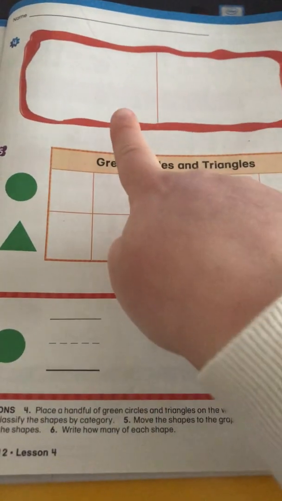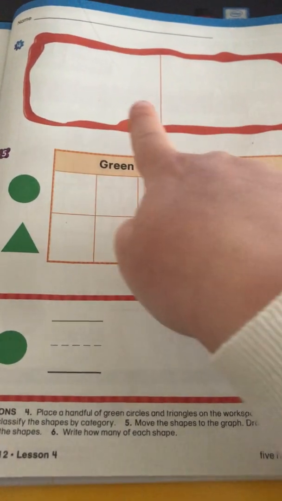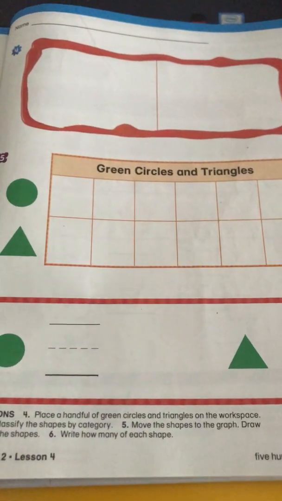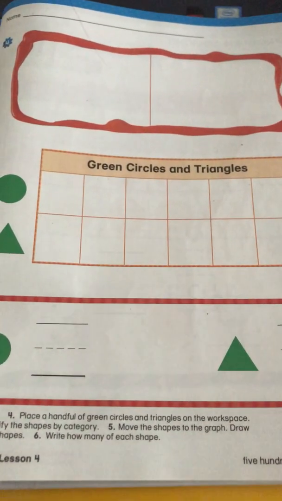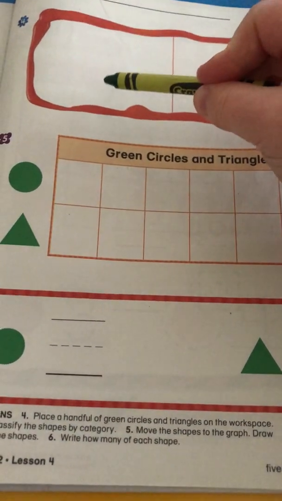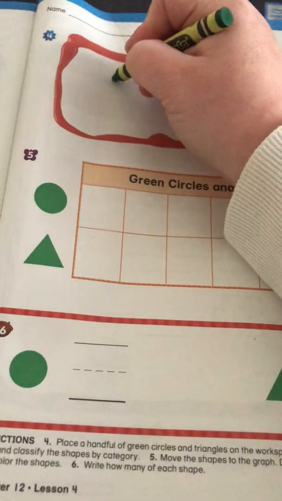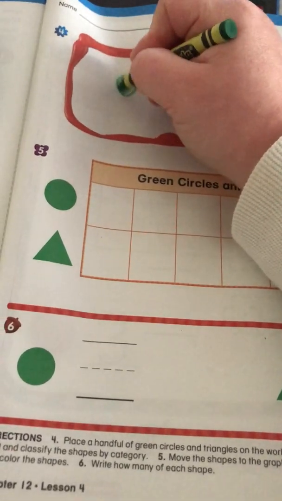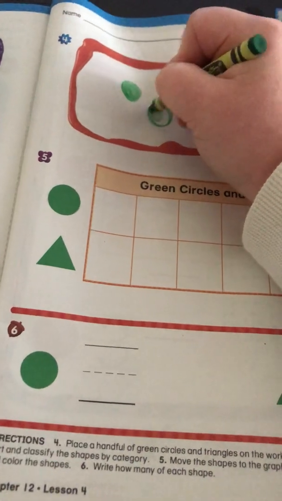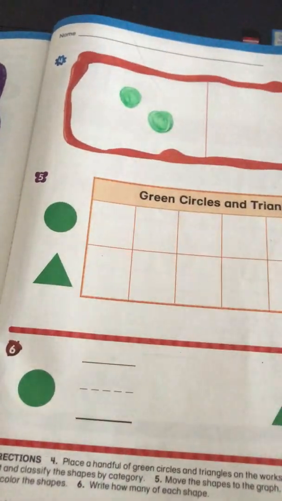This time we're going to make 2 categories. We're going to have green circles and green triangles. And I'm just going to make my own. You can do this too. You get to decide how many green circles you want. For me, I think I'm going to have 2. So I'm going to make 2 green circles.